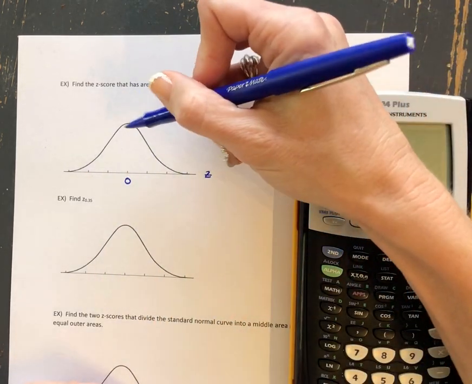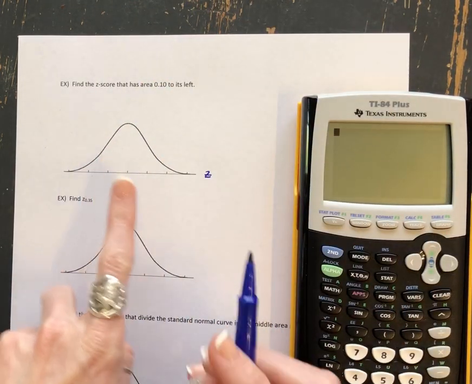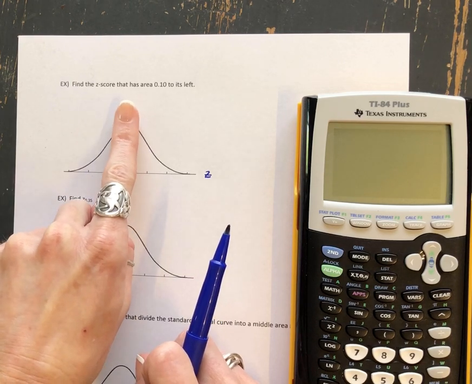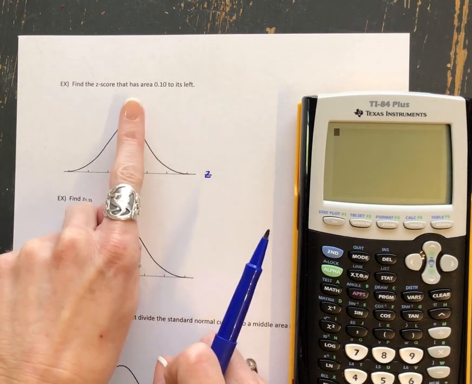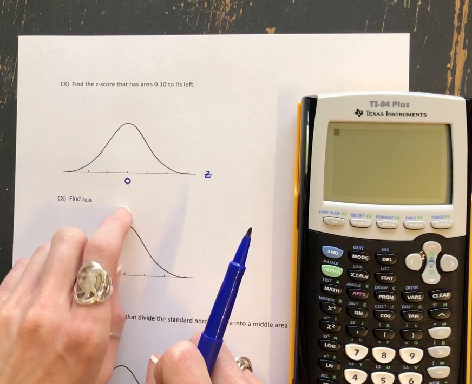What we do know is, for example, if I was right here at 0, the area to the left of a z-score of 0 would be 50%, right? Because we know the curve is symmetric about 0. So 50% is 0.5.